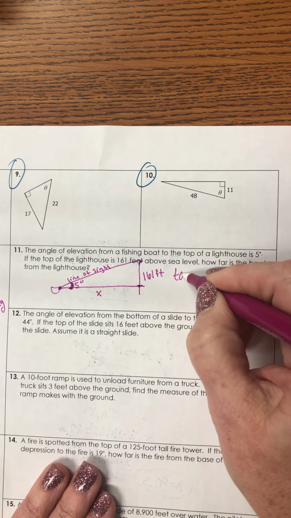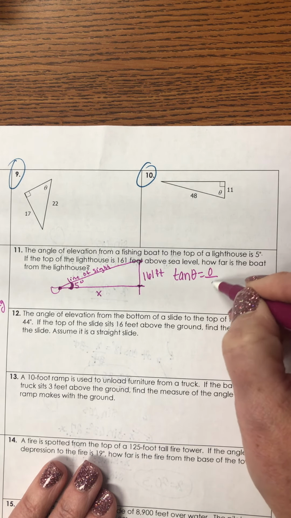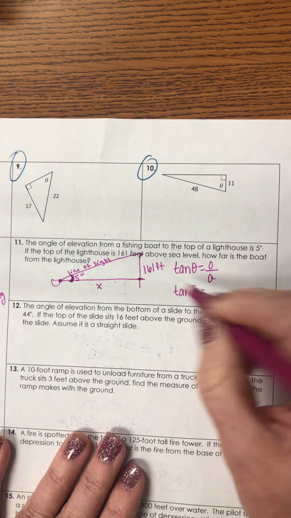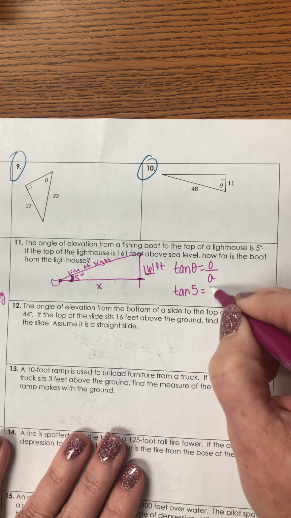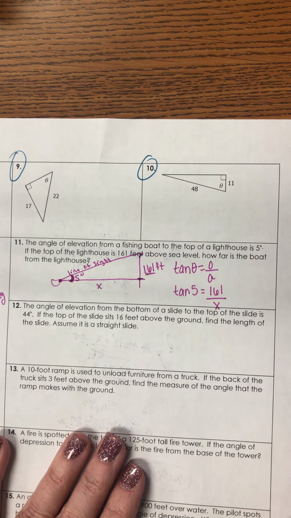So that automatically means that I'm dealing with tangent. So the tangent of theta equals the opposite over the adjacent. Well, theta in this particular situation is going to be my 5 degrees, and it equals the opposite, which is 161 feet, over the adjacent, which is x.